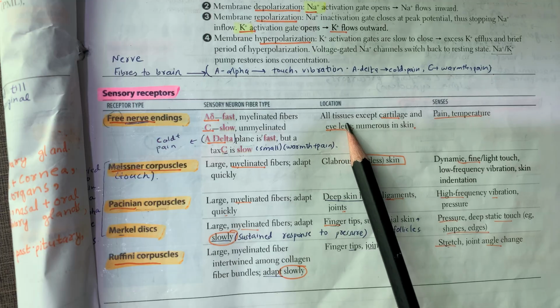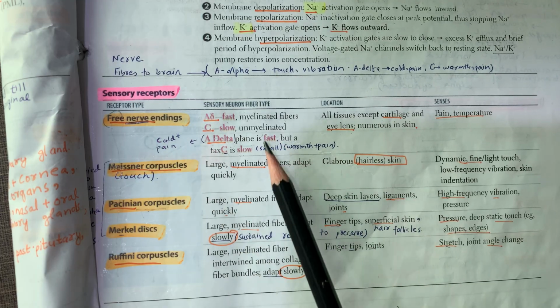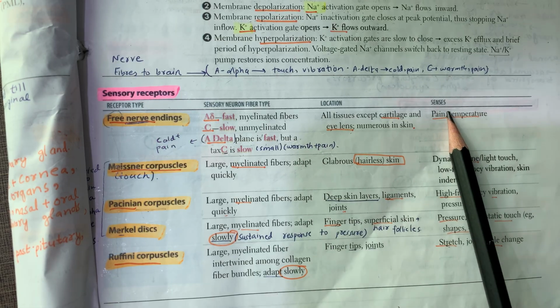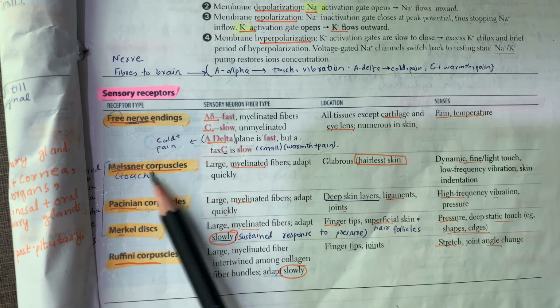Next, we have all tissues except your cartilage and islands. They have free nerve endings. Every tissue in your body has free nerve endings except the cartilage and islands. They don't have it. And they sense pain and they sense what? They sense temperature.